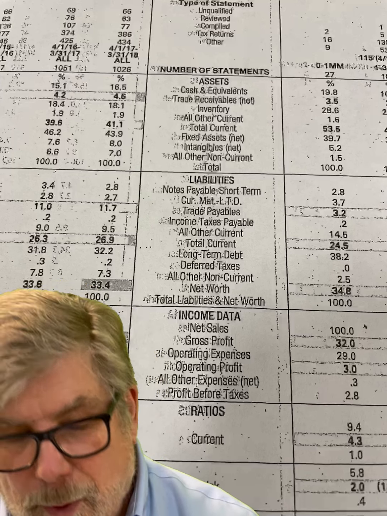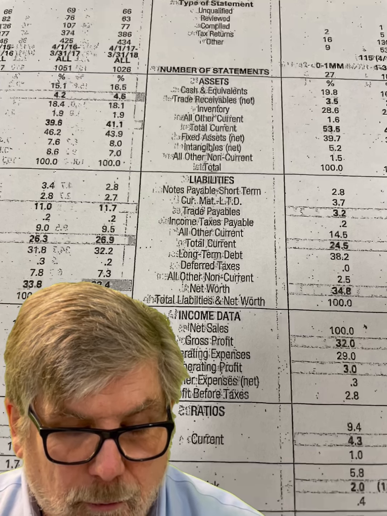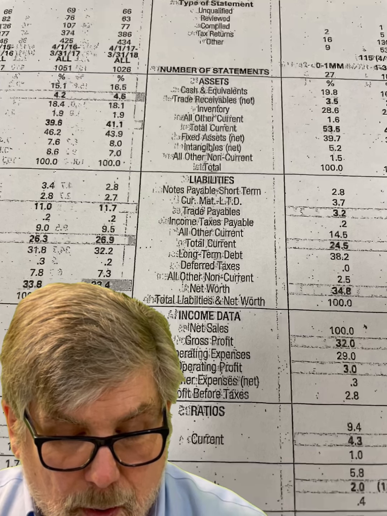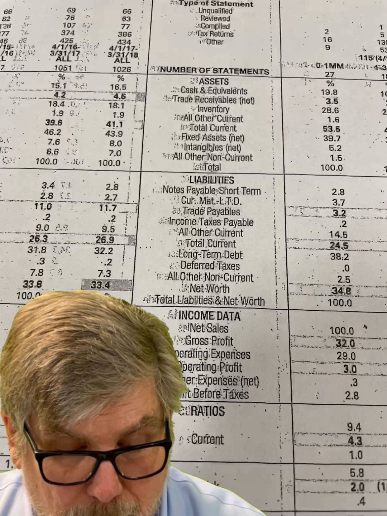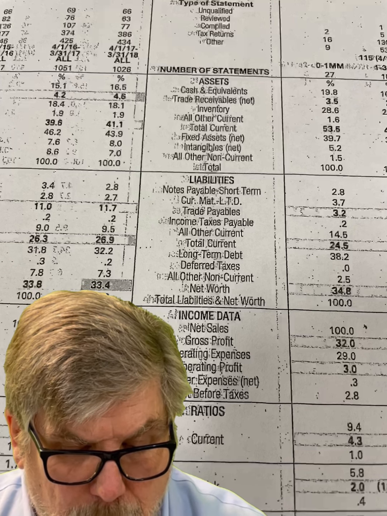So you're better off just using maybe the current ratio, quick ratio, maybe sales to receivables, maybe sales to working capital, and then doing your actual income expenses. But a lot of these you can use the RMA annual statement studies to reinforce your data, or to show that your data is good, and that you should make money utilizing this.